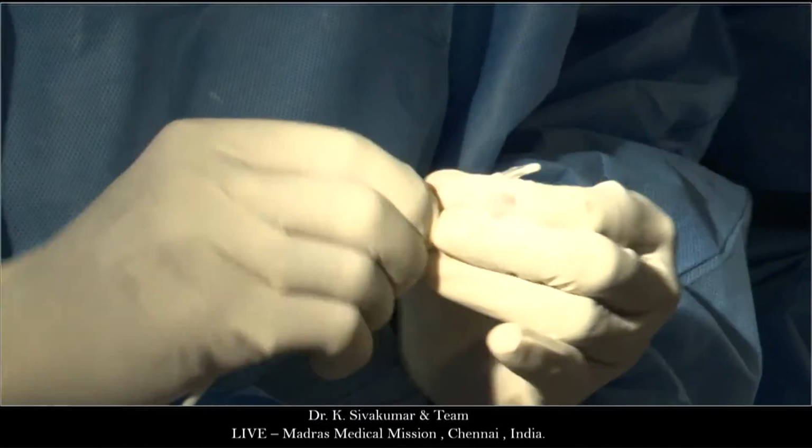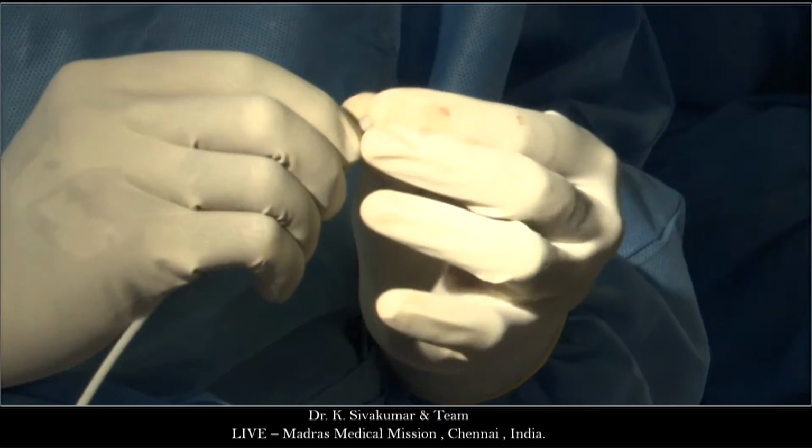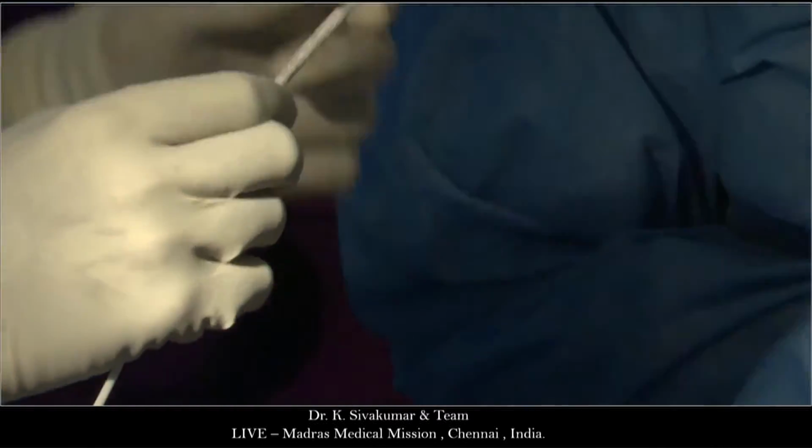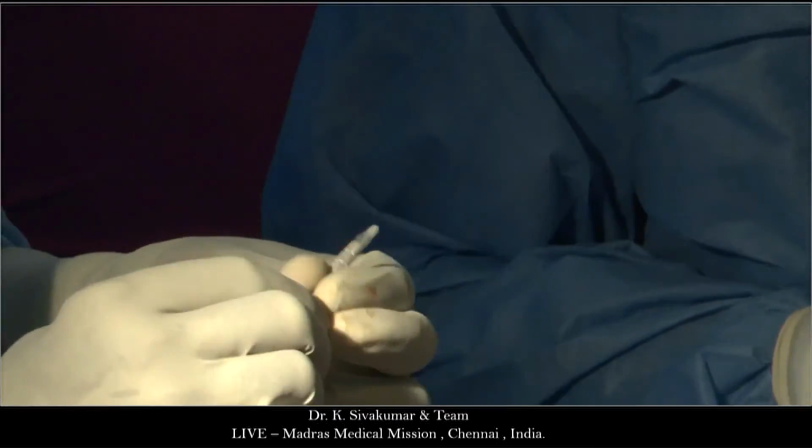Use a bigger sheet. Shiva, how's the covering on the stent? Is it glued on or stitched on or embedded? No, it is totally welded.